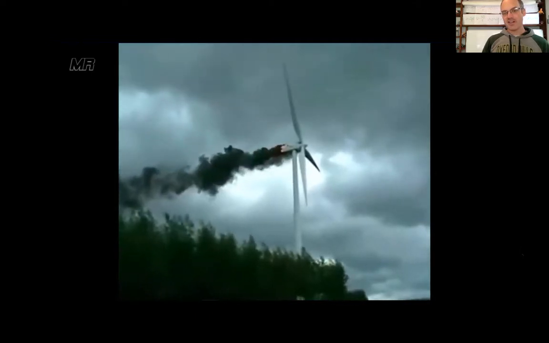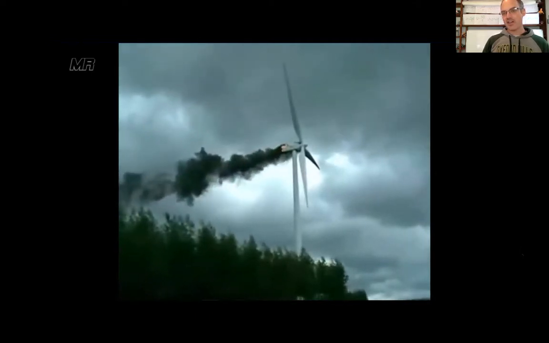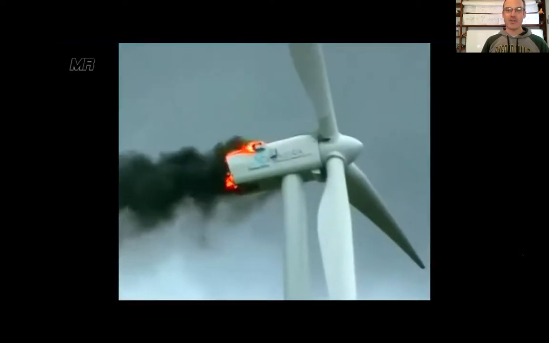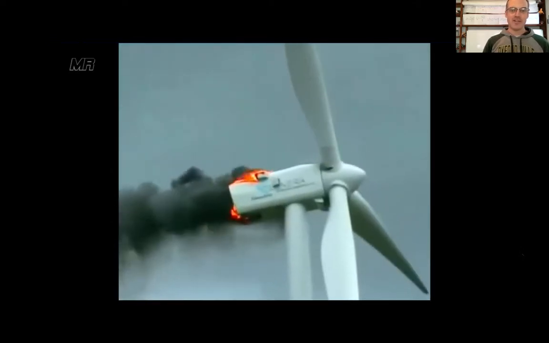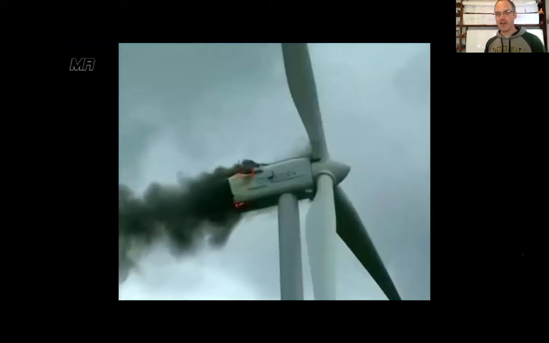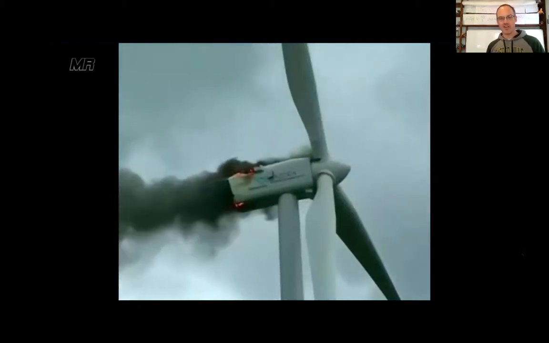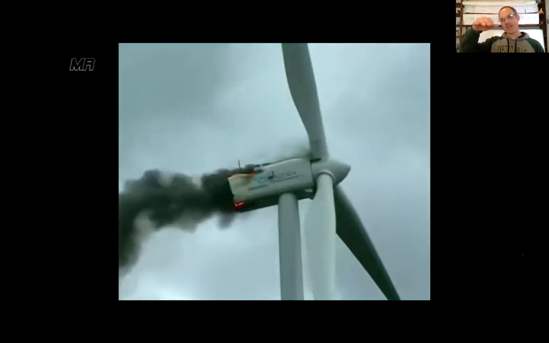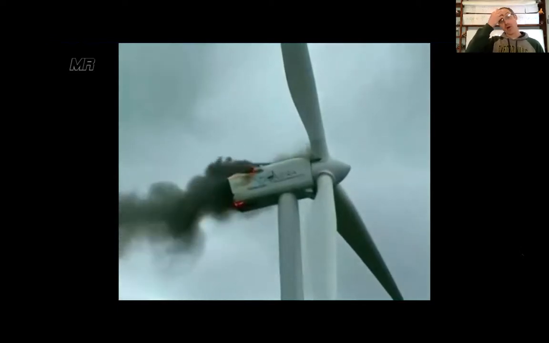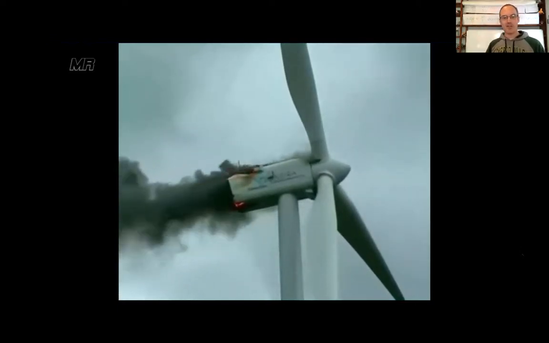This is most likely overheating of the brakes. You can see that there's a mechanical failure with the generator, or the brakes were overheated and lit some of the flammable material inside on fire. But once something like this gets started, there's really no way to stop it unless you were able to drop a helicopter load of water on top of the wind turbine.